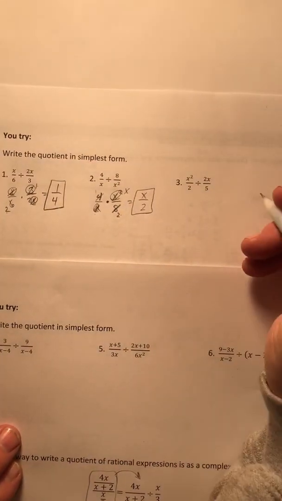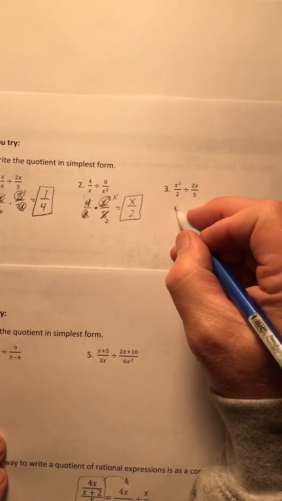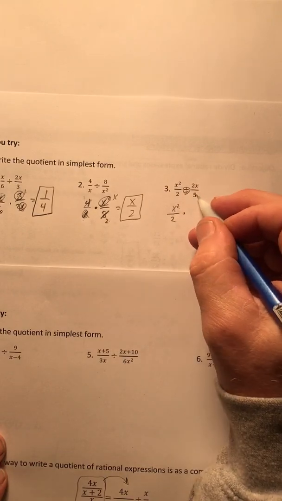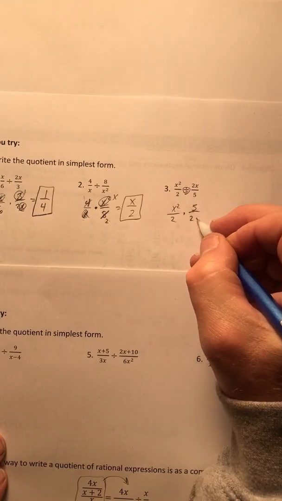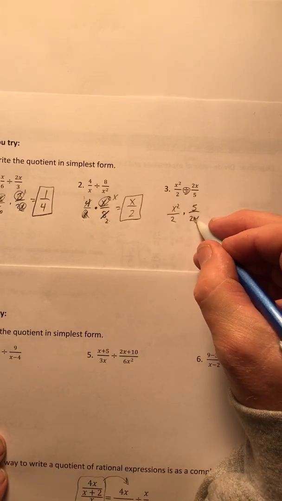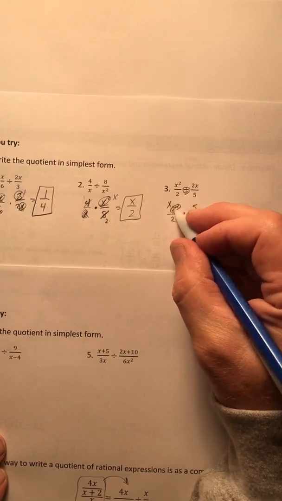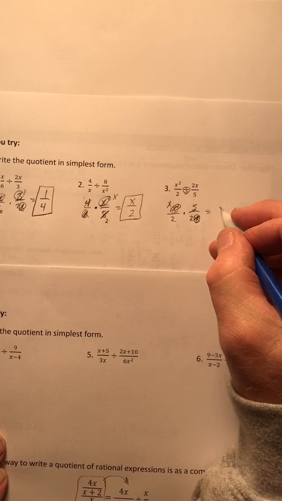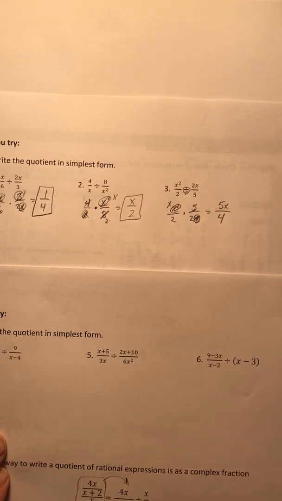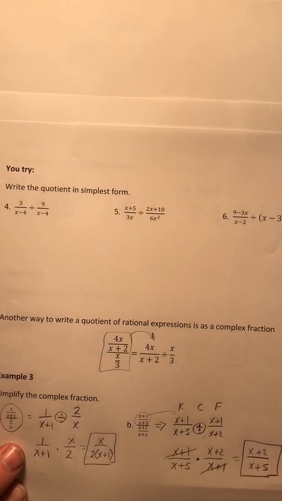All right, and then number 3. Again, keep, change, flip. So x squared over 2. Change that to multiplication. Flip that. 5 over 2x. Looks like the only thing we can simplify here is we can get rid of this x down here with one of these. So we're left with x. So we got x times 5, which is 5x, and 2 times 2, which gives us 4. All right, so there's your first 3, and then your last 3.